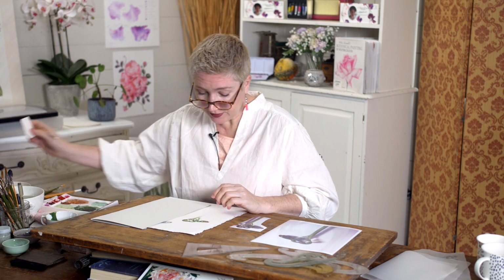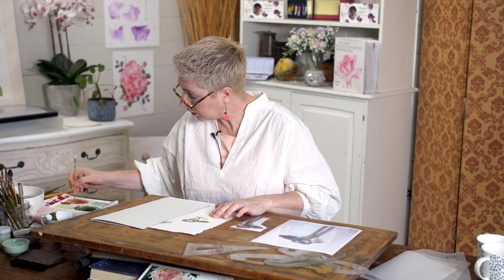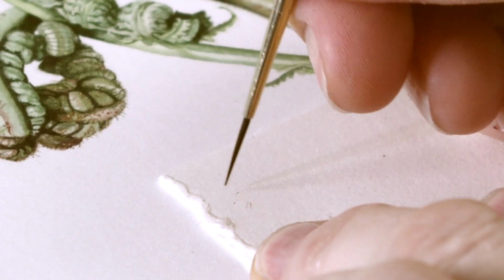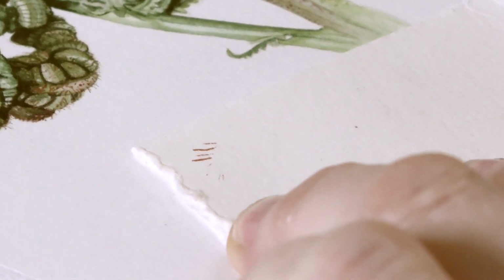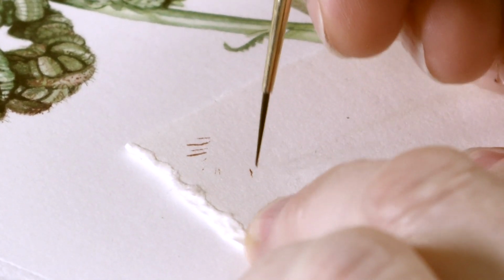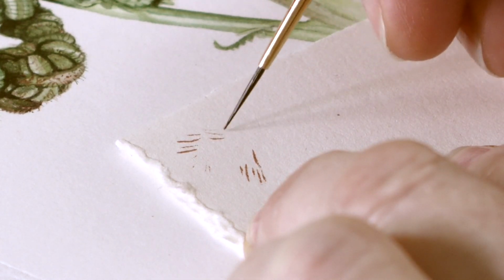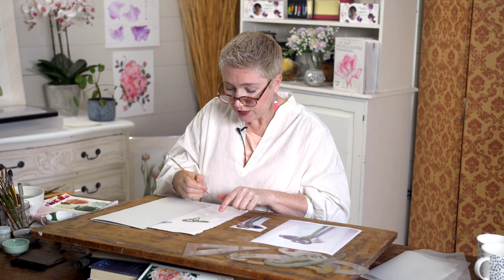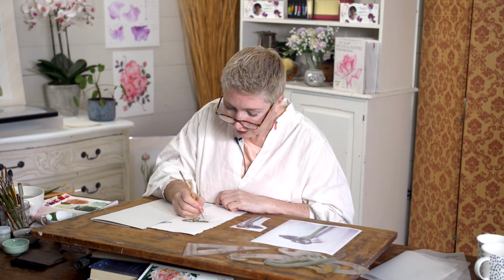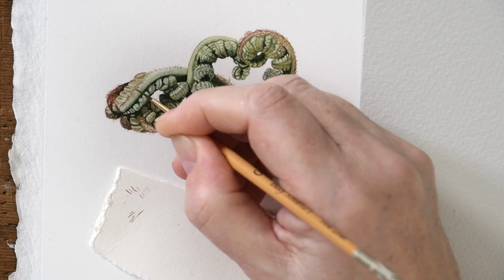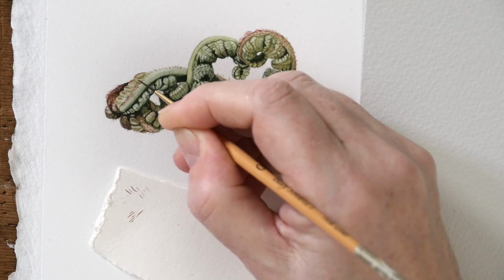It's quite a good idea to have a little piece of paper that you can try your hairs out on first, so you can get the brush delivering the right sort of line, because when you first pick up the paint on any brush, you can find that your line is too thick because there's too much paint being delivered. So wear it out on a small piece of paper first, and then when you know you're going to get the right sort of line, you can go on to your painting.